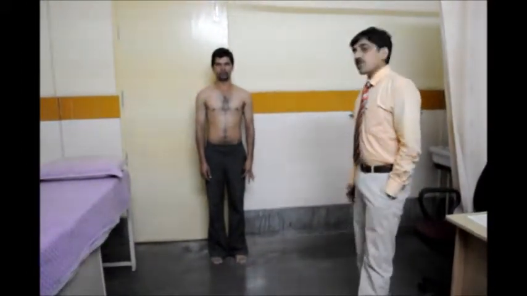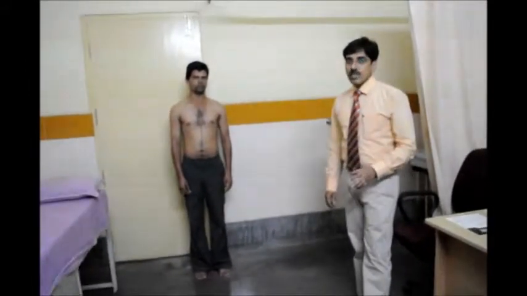The antalgic gait: whenever there is a stiff back, usually the patient walks with a stiff gait, something like this. This is the antalgic gait. It suggests either an infective pathology, and the most common is infective pathology, in which tuberculosis is more common. The second is an acute disc, where because of the stiff back, the patient can walk with the antalgic gait, but it's less common compared to an infection.